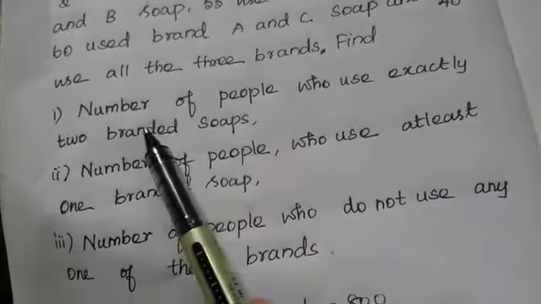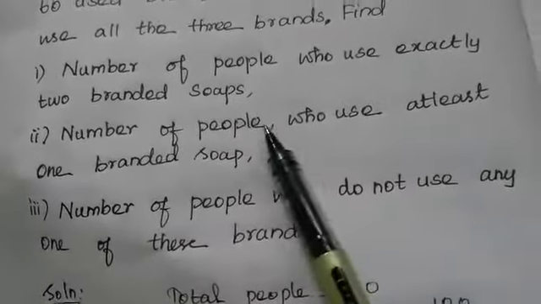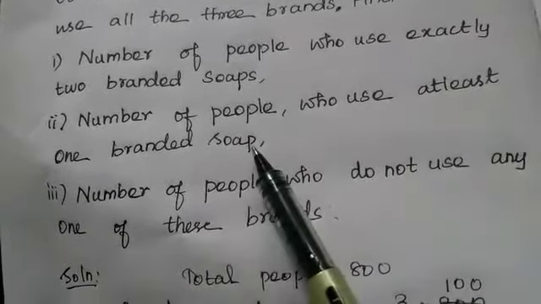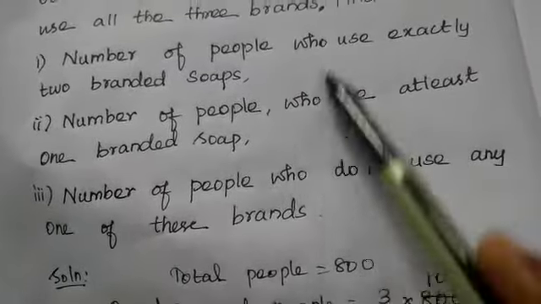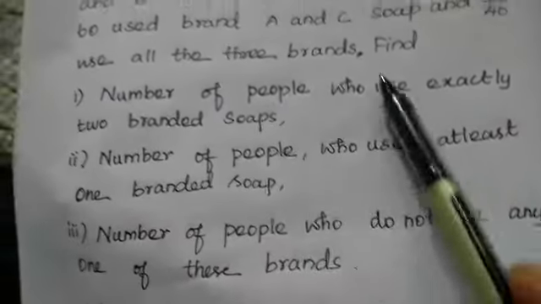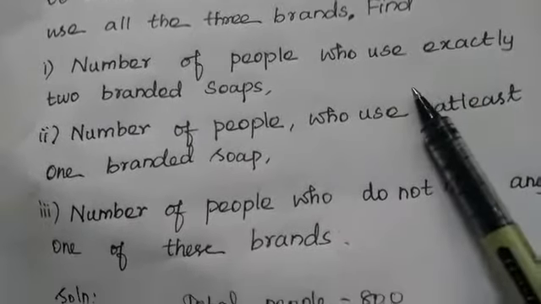What is our question? The number of people who use exactly 2 branded soaps. The number of people who use at least 1 branded soap. Next, the number of people who do not use any of them. So many questions are there. Using a Venn diagram only, it is easy to solve this problem.